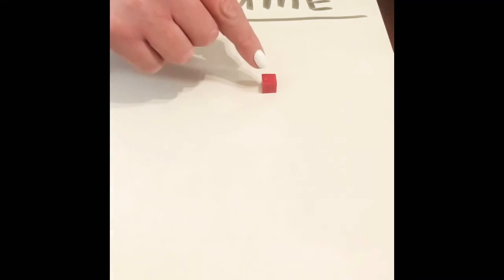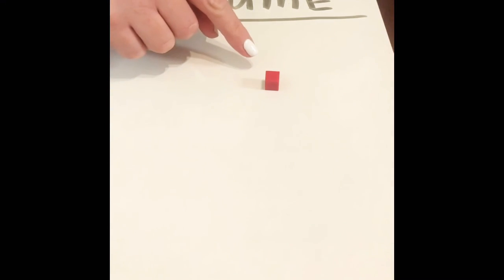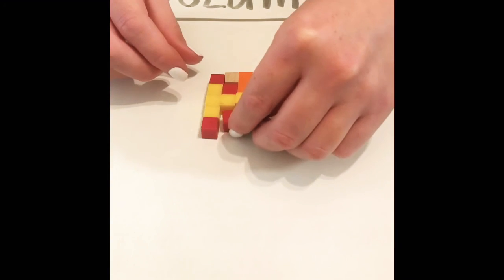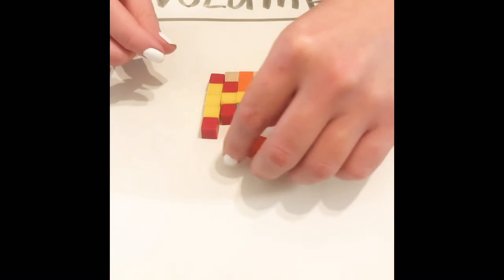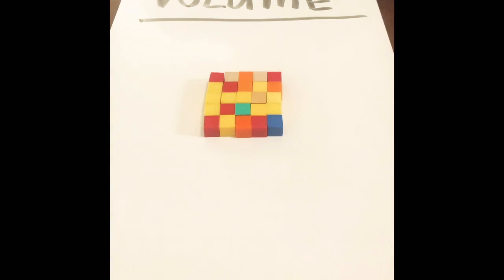Here we have a cubic centimeter. This is a cube that's 1 centimeter on all sides. It's also three-dimensional, which means it's not flat. Watch as I make an array out of my cubic centimeters. So what I have here is an array using cubic centimeters.